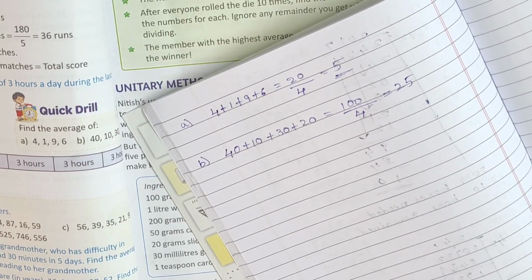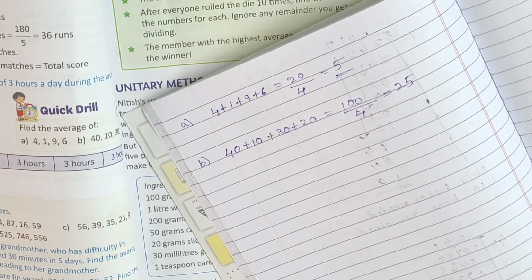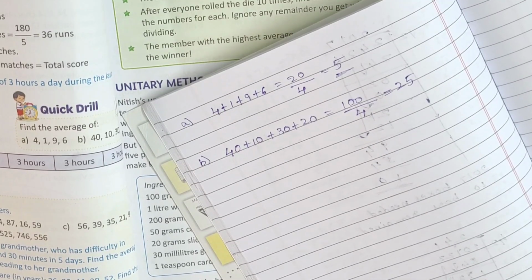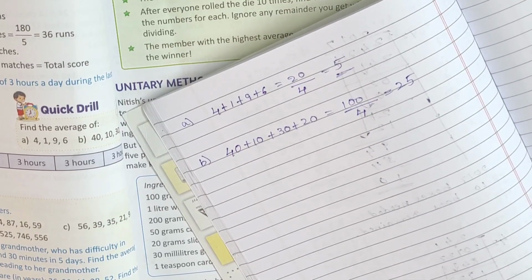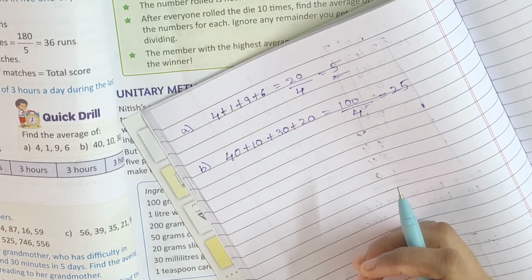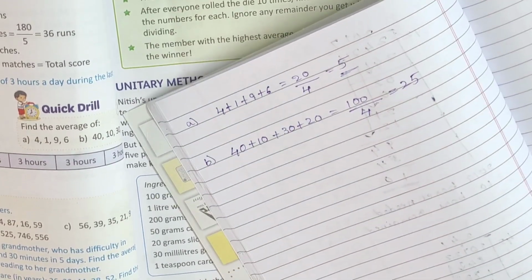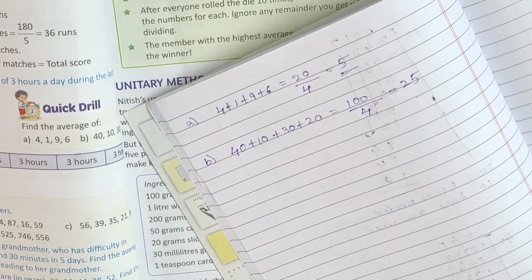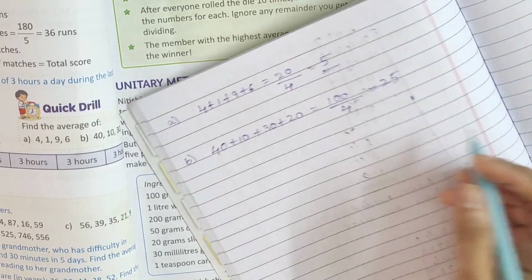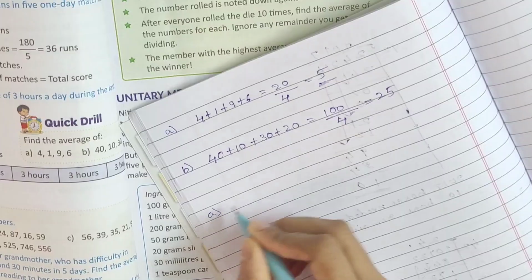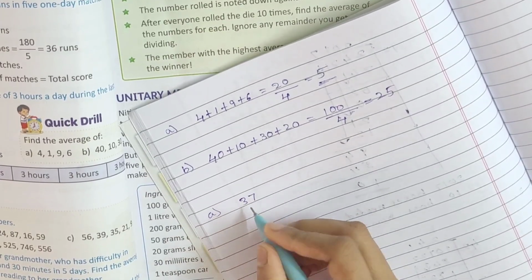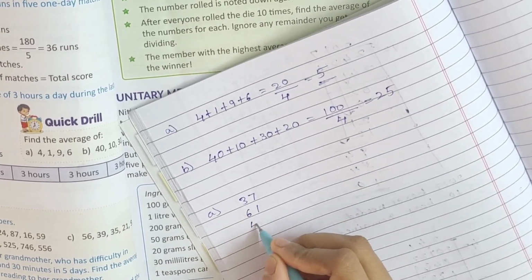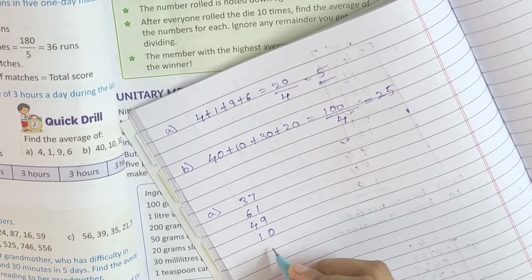Let's start practice 3. Find the average of these sets of numbers. A. 37, 61, 49, 10, 13. First, we have to make a total of this. We have to add all these numbers: 37 plus 61 plus 49 plus 10 plus 13.